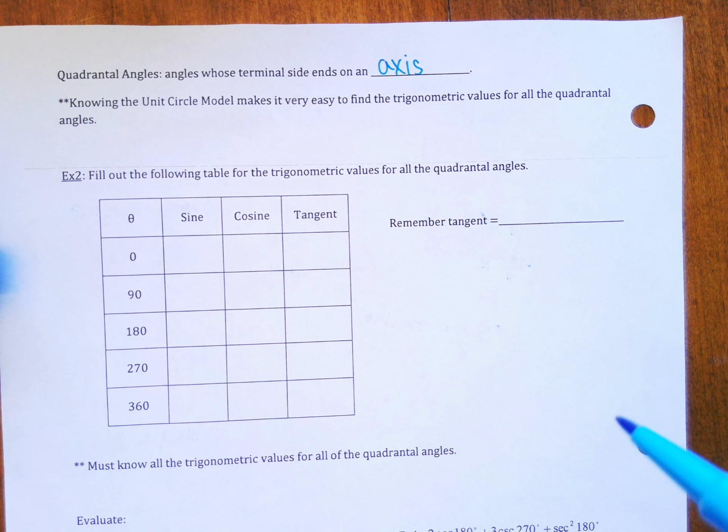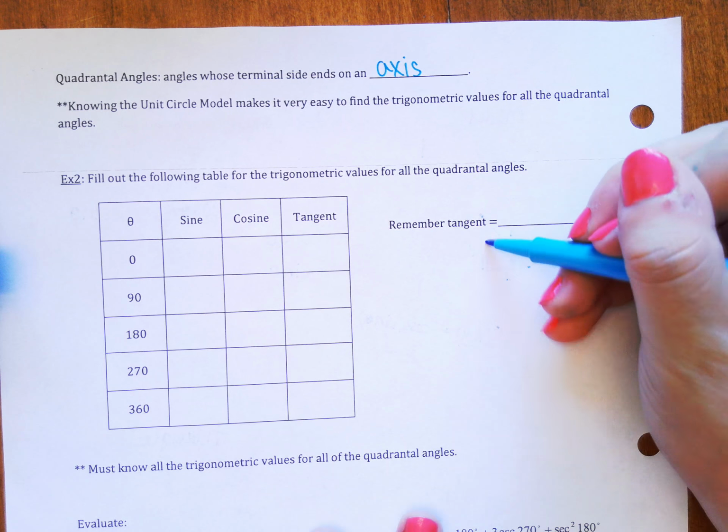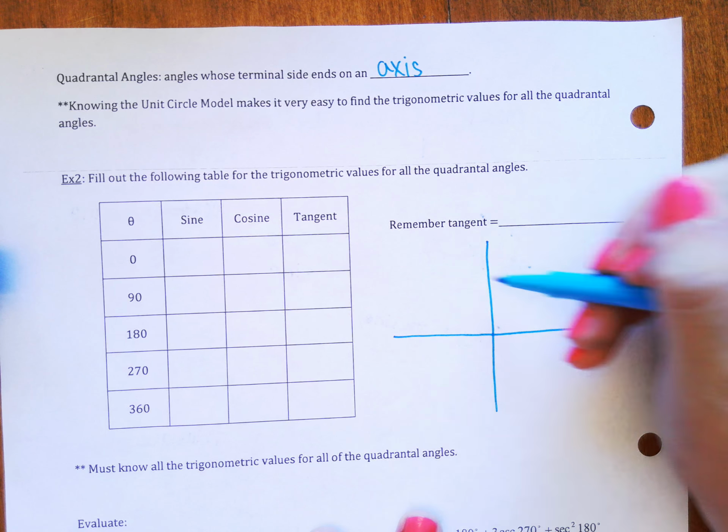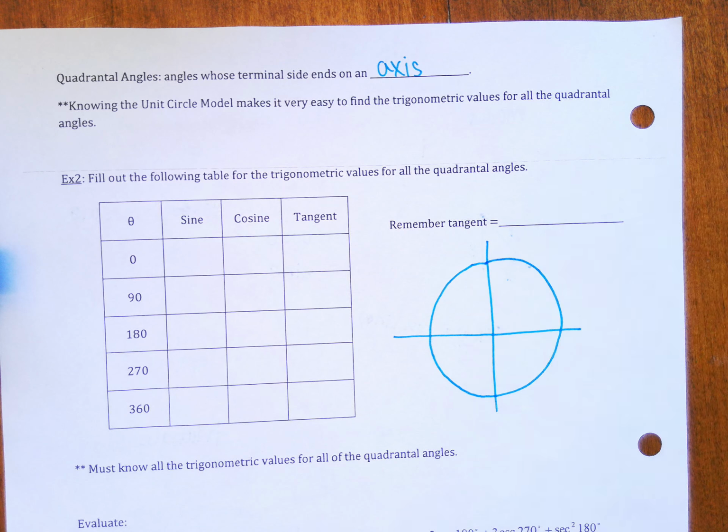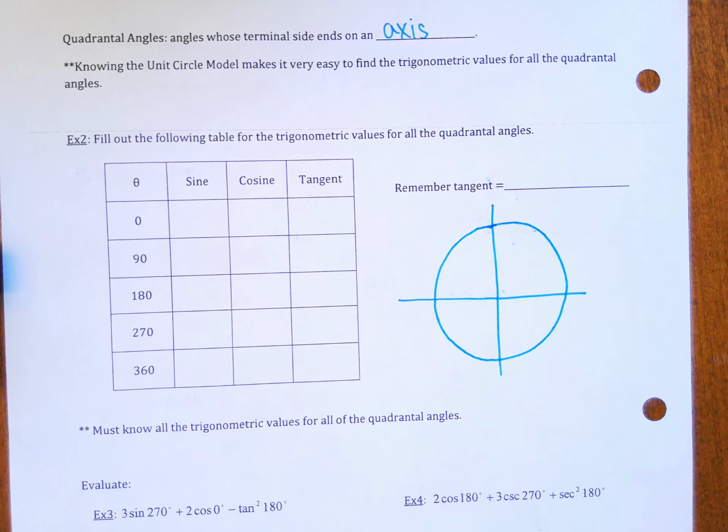And knowing the unit circle and that model, that you have a distance of 1 away from that center point of (0, 0), and explaining that our y-coordinate is really our sine value and our x-coordinate is really our cosine value, makes finding the trig values for those quadrantal angles really, really easy. So I'm going to draw out a little picture so we can reference this while we're looking at it. So here's our unit circle. And again, we're specifically looking at these quadrantal angles.